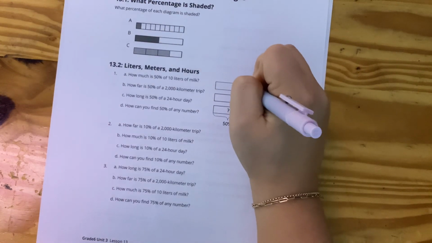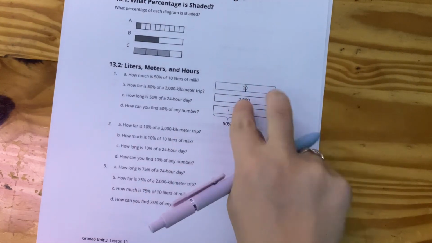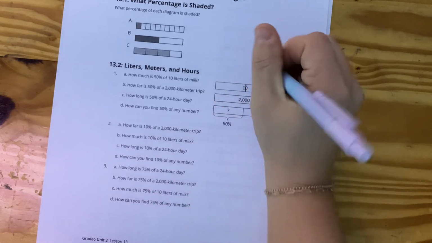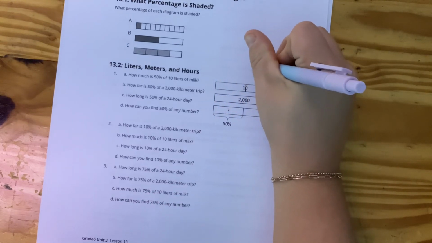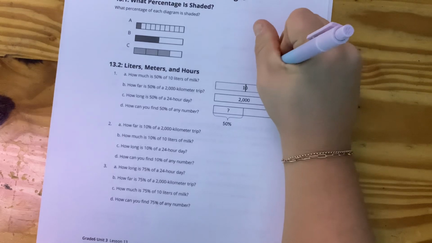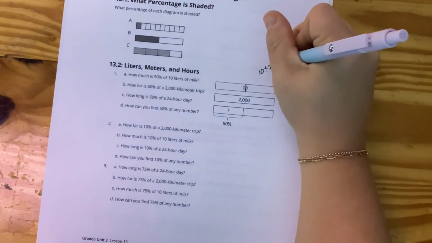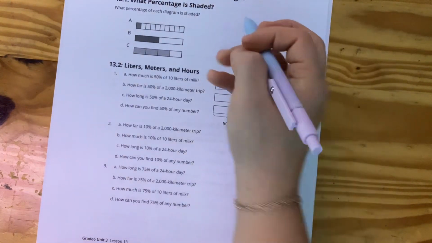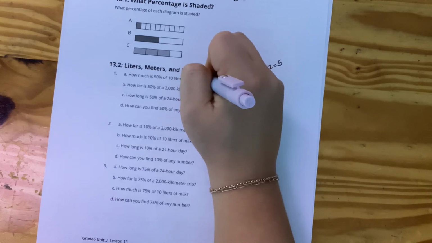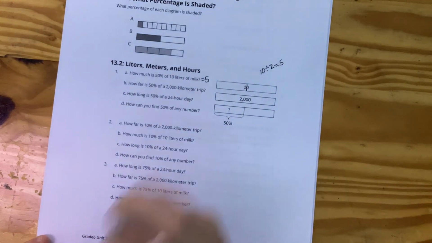So if I want to think about cutting this bar into two chunks, I start with 10, I'm dividing it into my two chunks of my bar, so 5. 50% of 10 liters of milk is 5 liters.